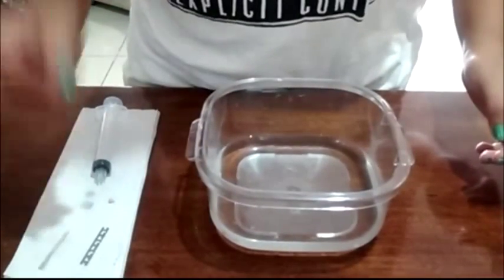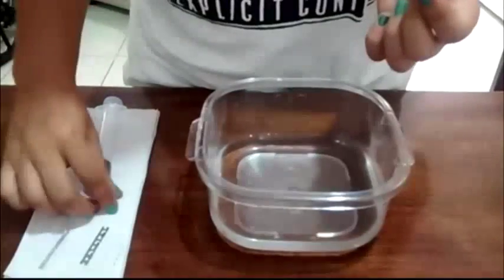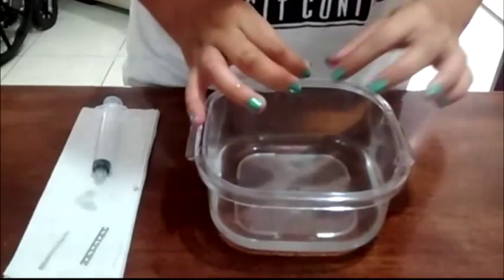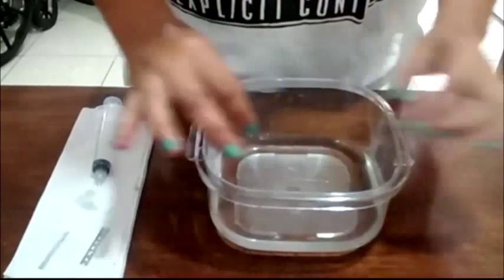Now the pin. I cut the head to reduce the weight. We're going to place it carefully. It's supposed to stay on the surface, but for some reason it didn't. I guess it's too heavy.